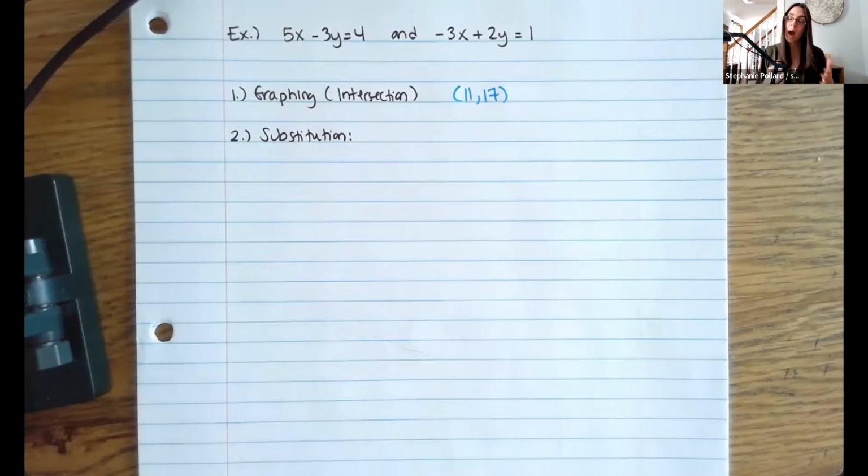In this case, I would probably use elimination because my variables are already kind of lined up in order. Substitution is really nice when one of your variables is already solved, right? If something is already in y equals form, then jump right in with substitution. It's already solved for you.